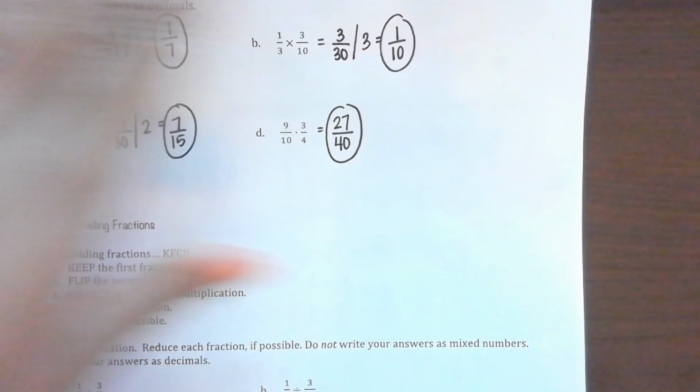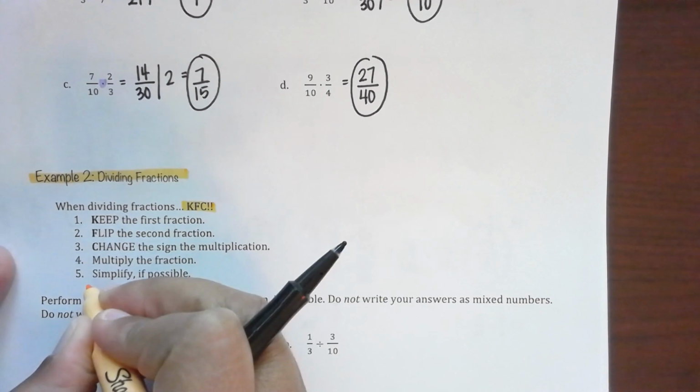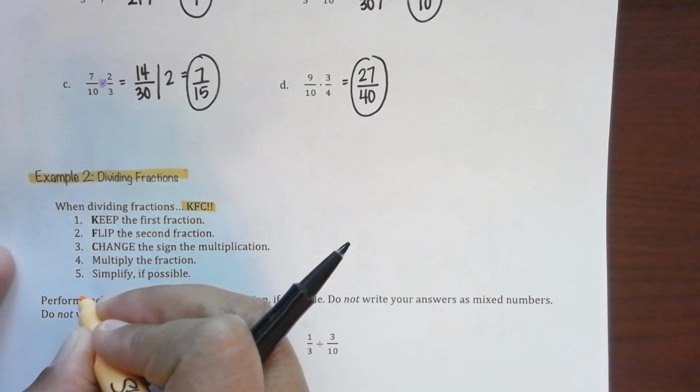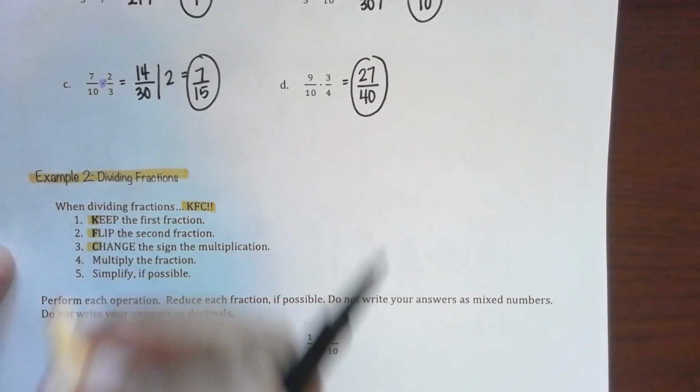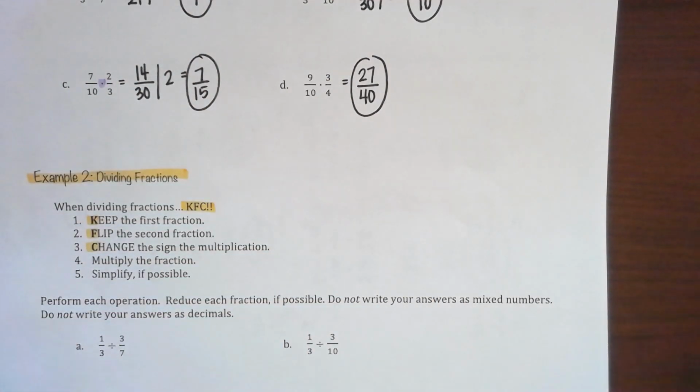Any questions on multiplying? Dividing. When dividing, you need to keep, change, flip. That's what KFC is, okay? So, I like to flip number 2 and number 3, but it still works the exact same way. And then you keep the first fraction, you leave it alone. Don't change it. Flip the second fraction, so the bottom is now the top and the top is now the bottom, and then you change the division sign to multiplication. That's what that means. Any questions there?